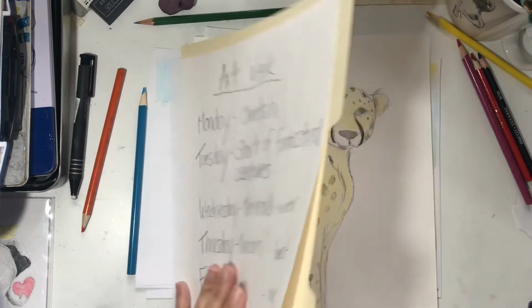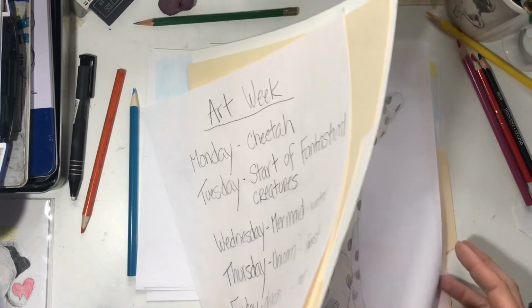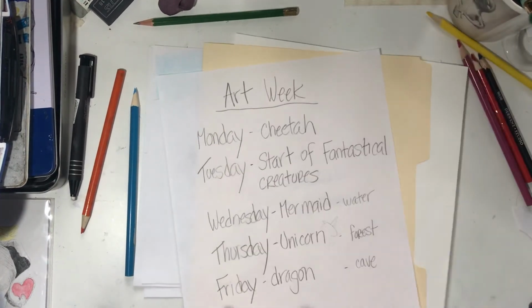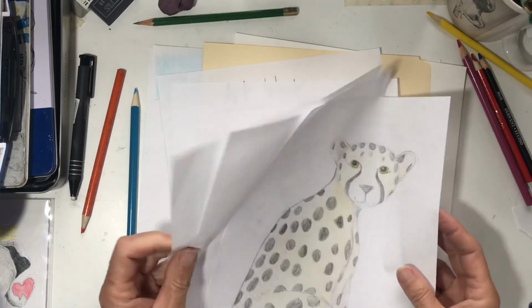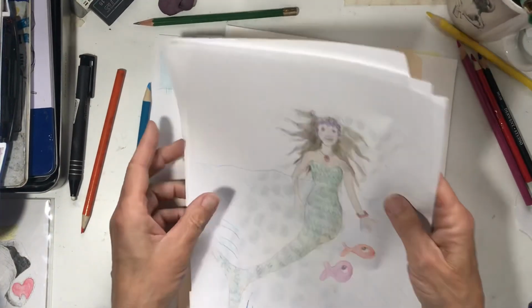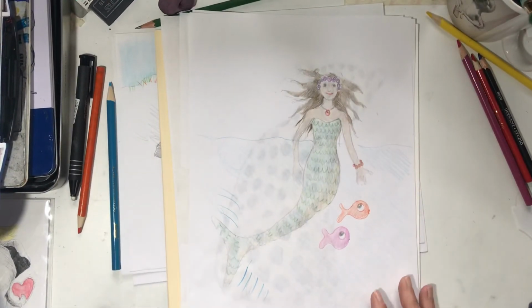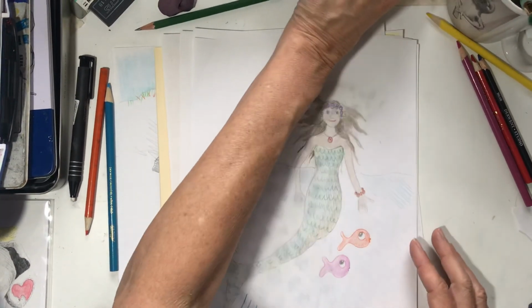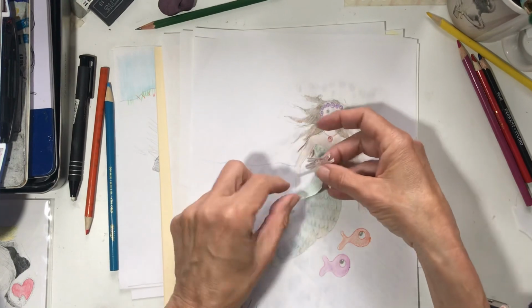mermaid. Let me show you the mermaid I drew. Oh, that's the cheetah. Let's see. Okay, this is the mermaid we're gonna draw, something like her. I threw some fish in there. And then we're gonna make a small mermaid like this.